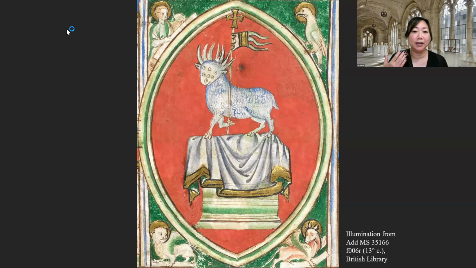But here we have the lamb surrounded by the four creatures, which, as you may know, have come to represent the four evangelists, the four writers of the Gospels. So Matthew is represented by the man, the eagle representing the Gospel of John, the winged lion representing the Gospel of Mark, and the winged bull, the Gospel of Luke. There are lots of different reasons and possibilities for why the evangelists are represented by these four, but in Christian iconography, those have come to represent and become their symbols.